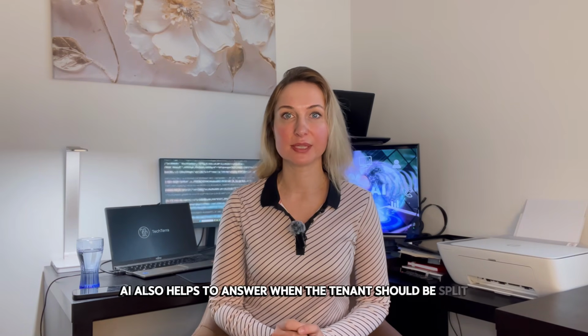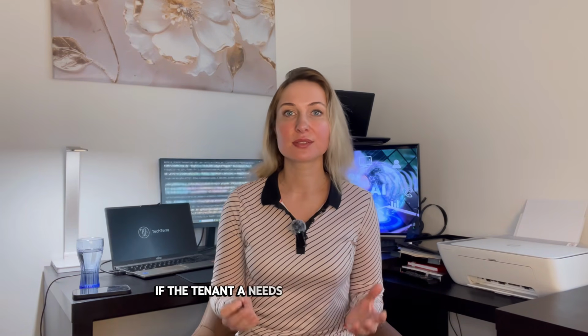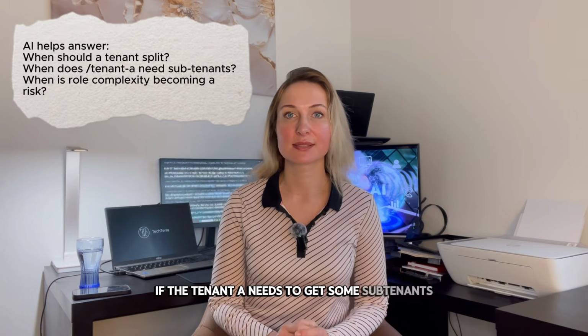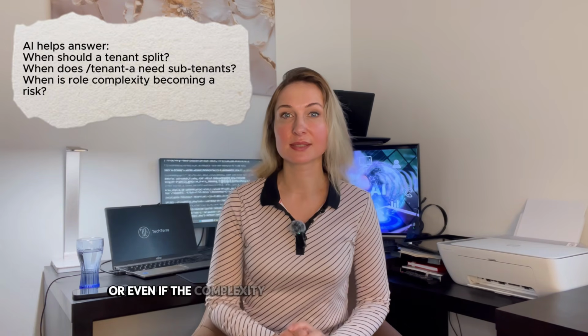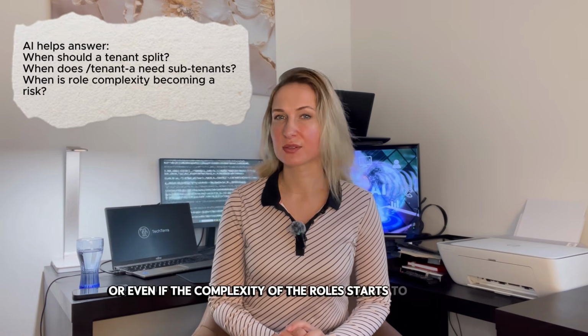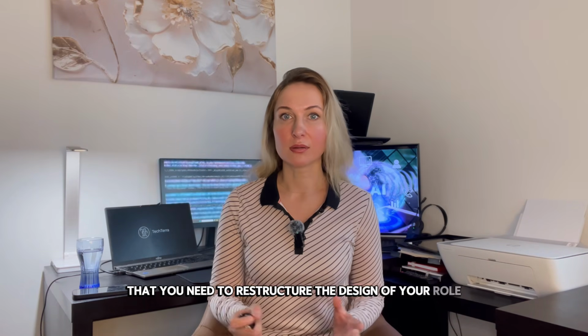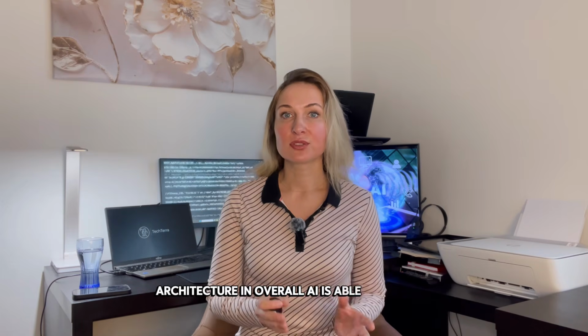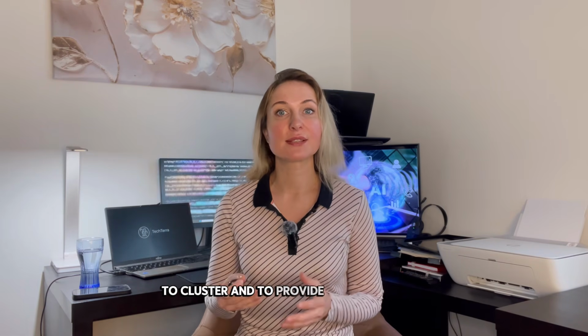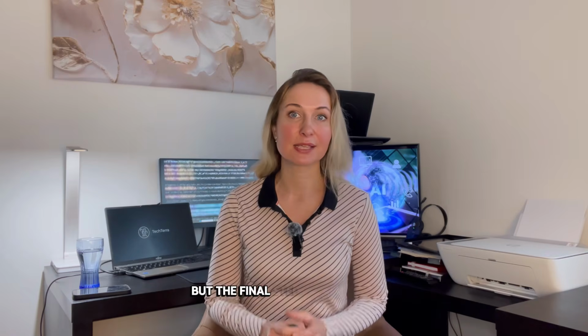AI also helps to answer when the tenant should be split, if tenant A needs to get some subtenants, or even if the complexity of the roles starts to be so large that you need to restrict the design of your role architecture. Overall, AI is able to analyze, to cluster, and to provide suggestions, but the final step should be done by the human.